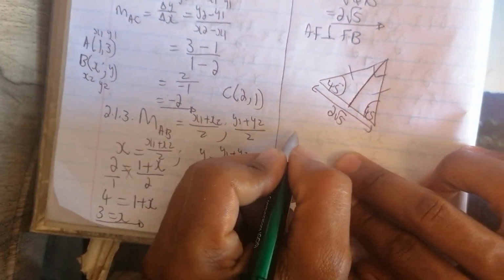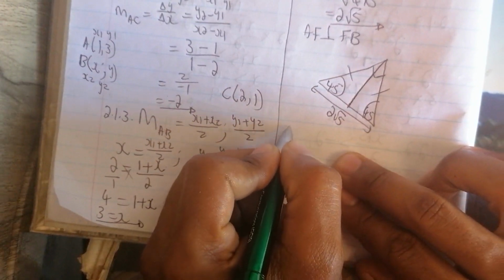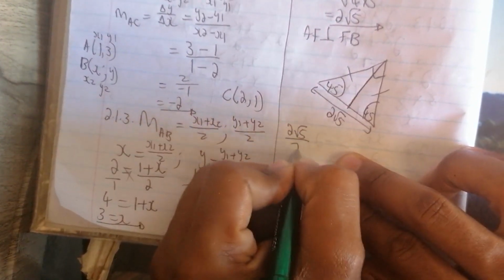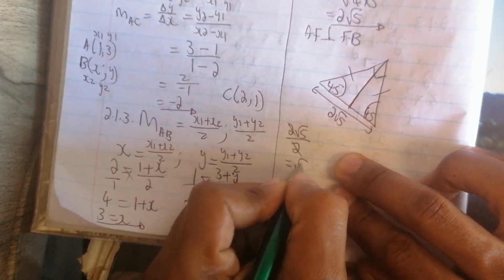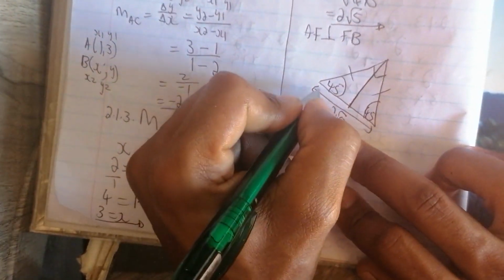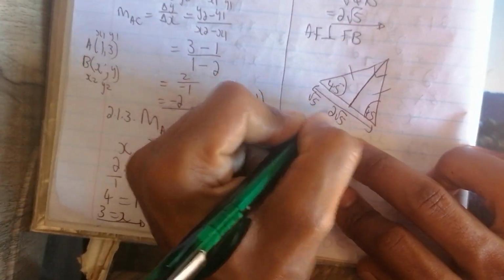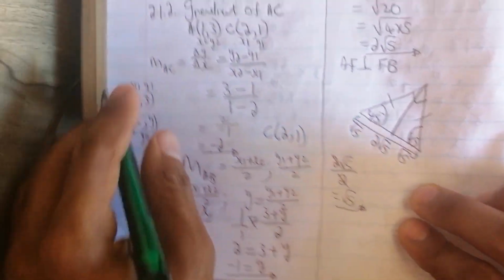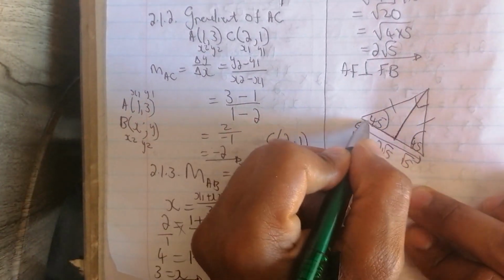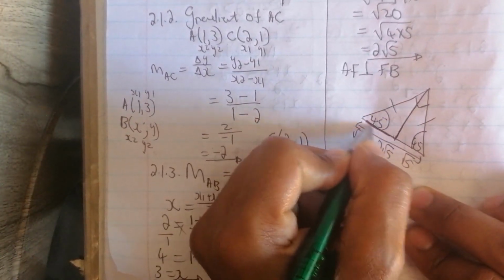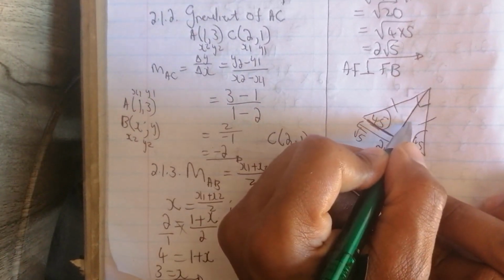So I can say 2 square root of 5 divided by 2, which leaves me with the square root of 5. So the distance here is the square root of 5, square root of 5. So I have this, the adjacent side. I'm looking for the opposite side.